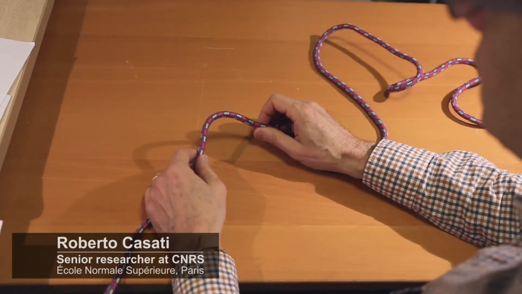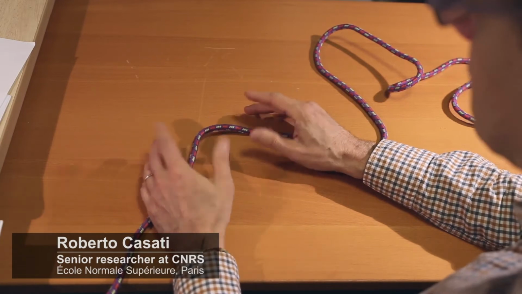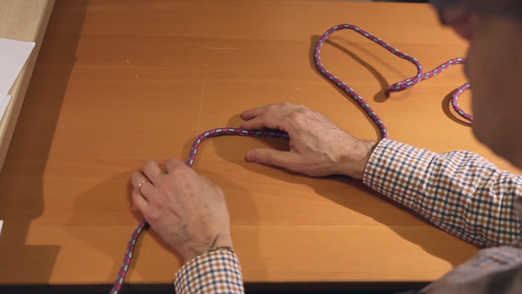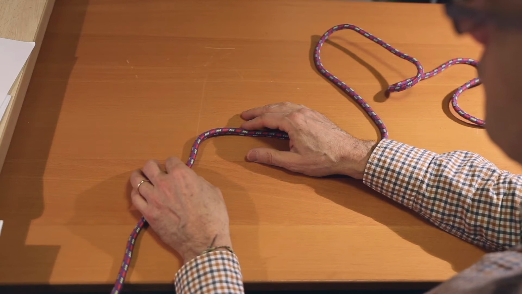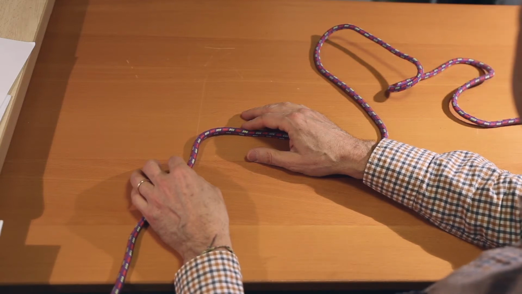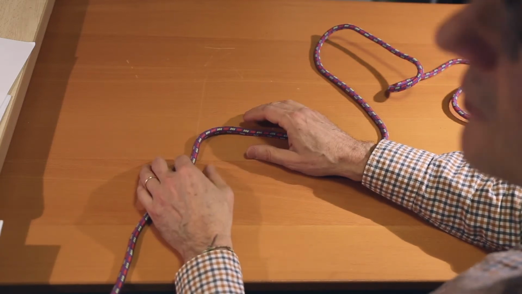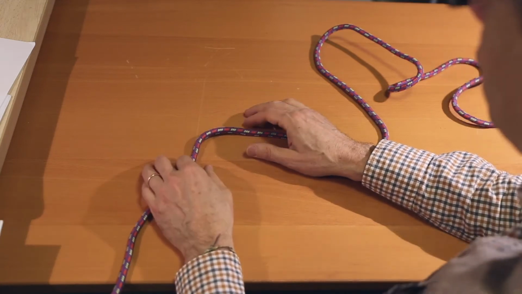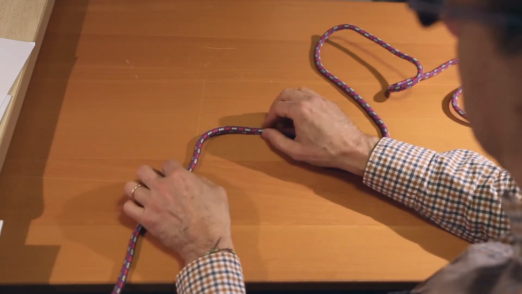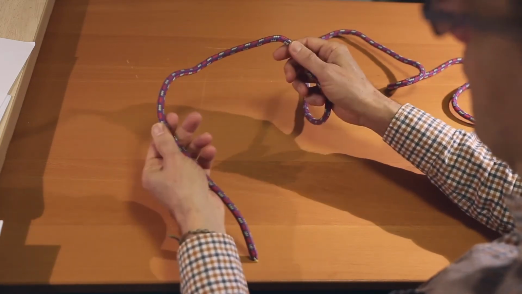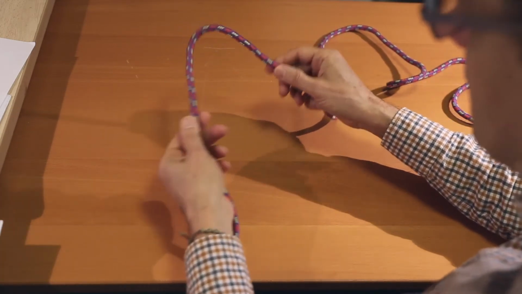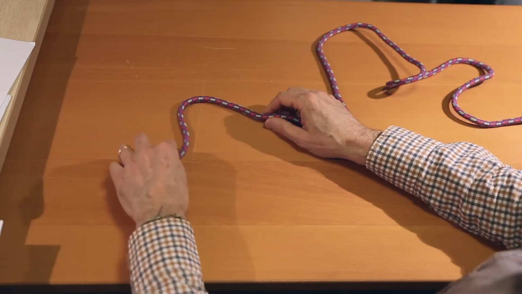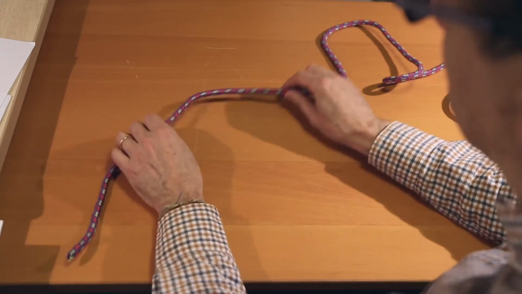I'm going to demonstrate some simple knots with an eye to the logic which is used in knot building, and an analysis of the different parts of knots, which are events occurring in space-time, by using a piece of rope which has certain physical properties which I'm going to talk about. So let's start from the rope.